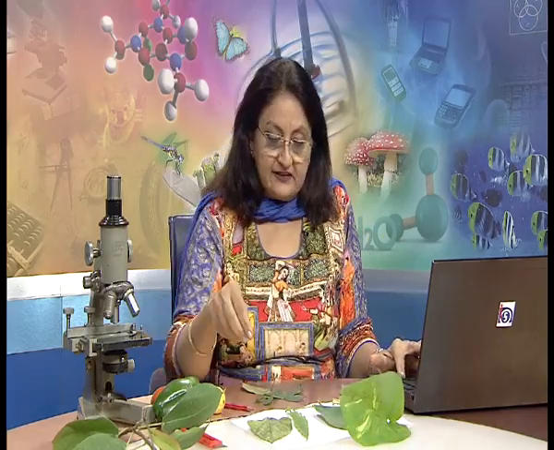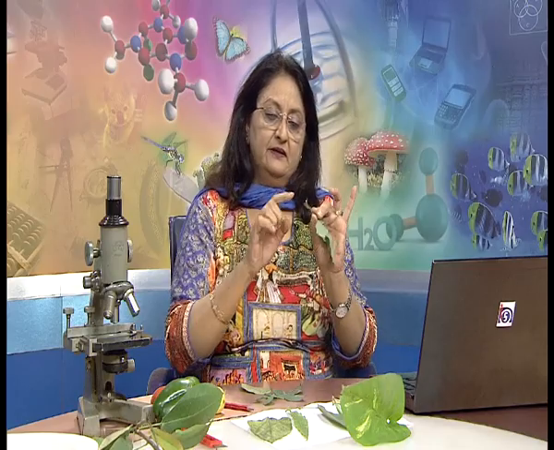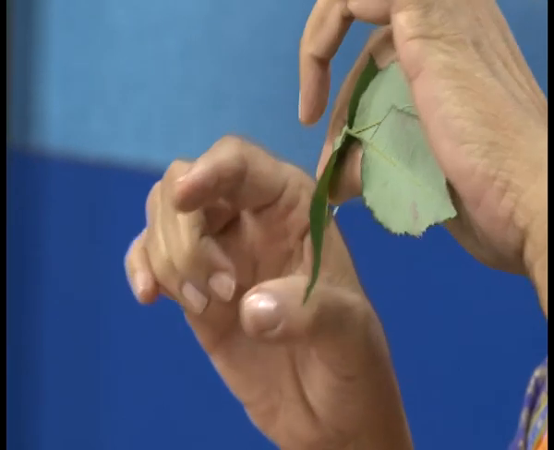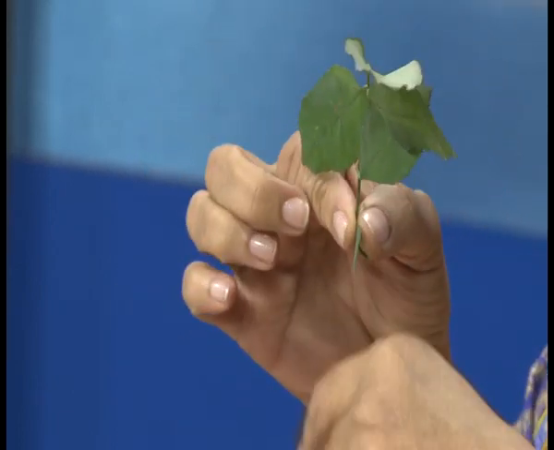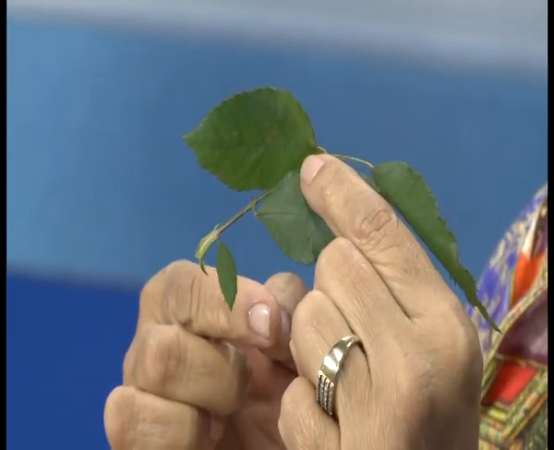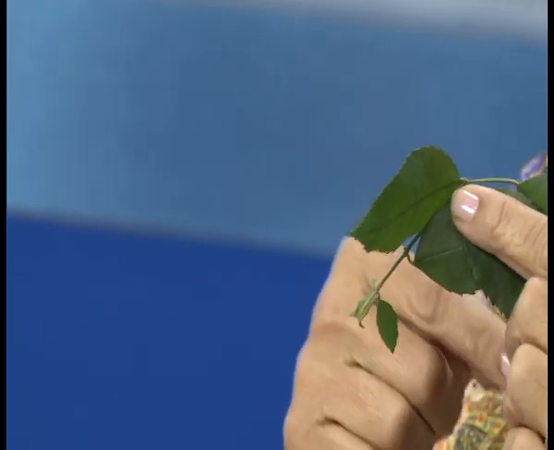The leaf base, I will show you in another plant in which the leaf base is very specific. Can you see this? This is the leaf base. This is a rose leaf and this is the leaf base. This is how it is attached to the plant.